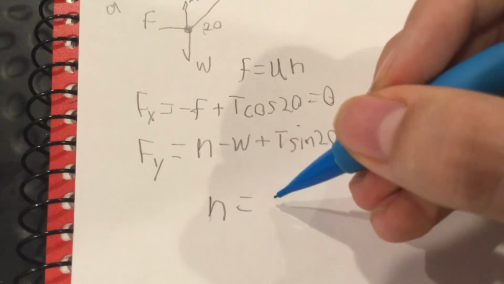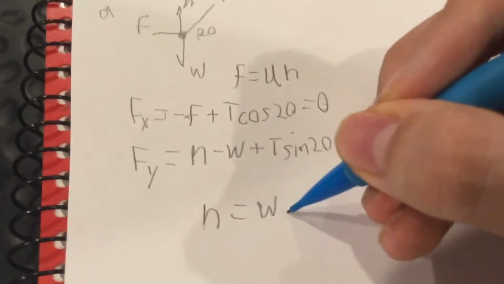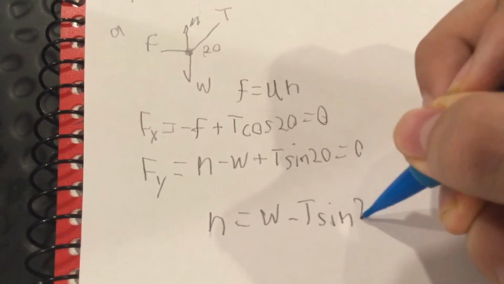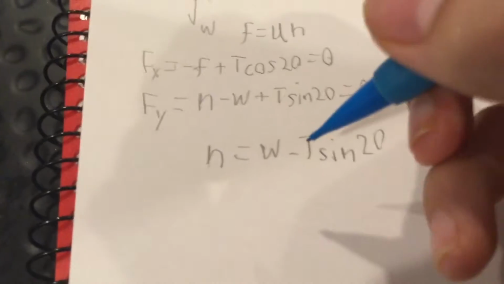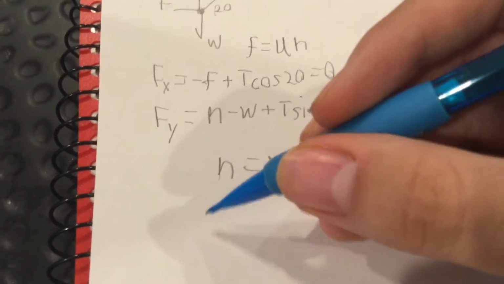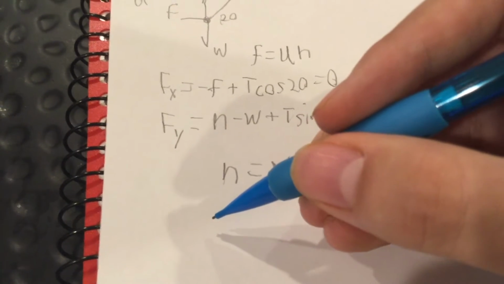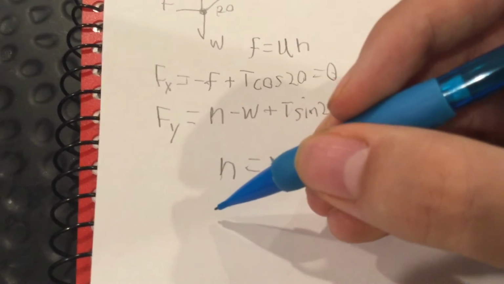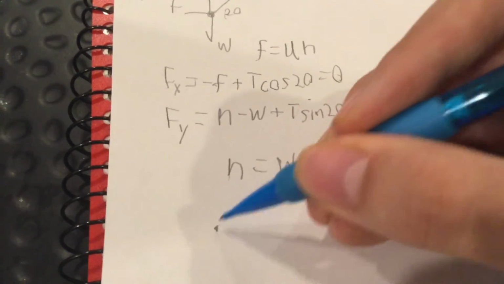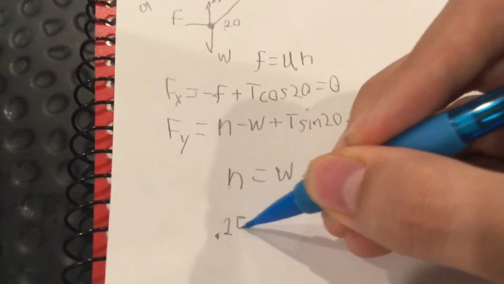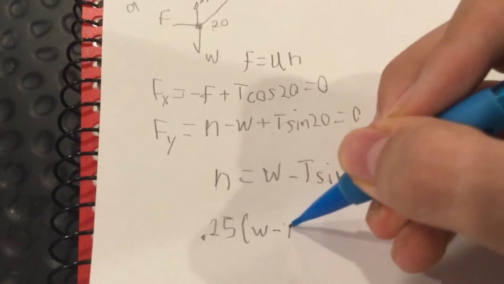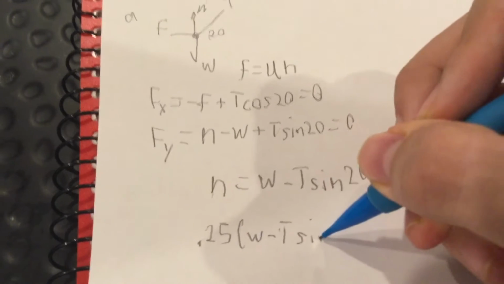Normal equals the weight minus T sine 20. Now we'll put that into the forces of X equation for friction, and it's 0.25 because that's nu, sorry. And we do times W minus T sine 20.